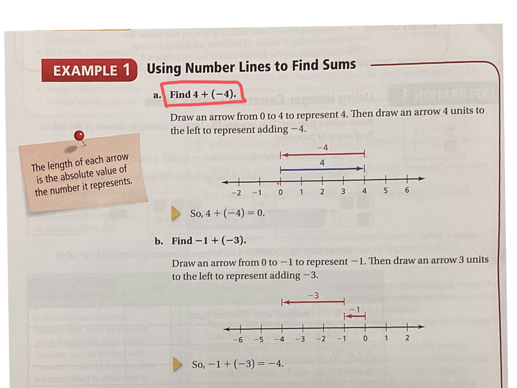If we start at 0, and we have a positive 4, so we add it to 4, okay? That's this one right here. And then we're going to take 4 away. And then we go here, and we're right back to where we started.